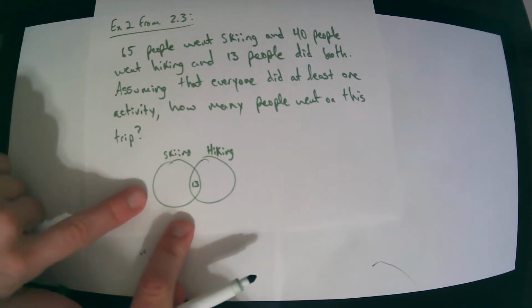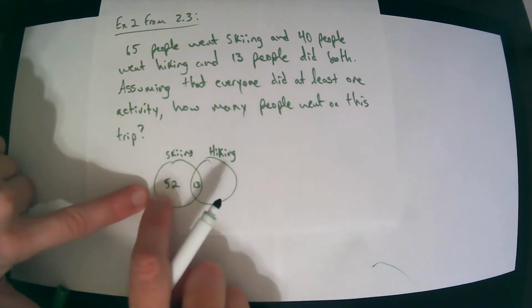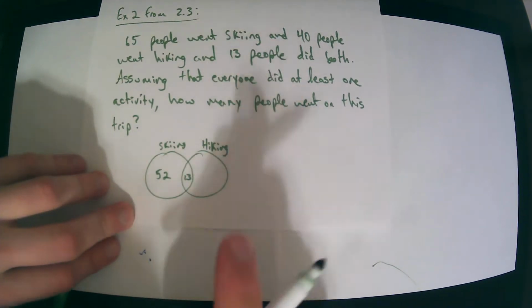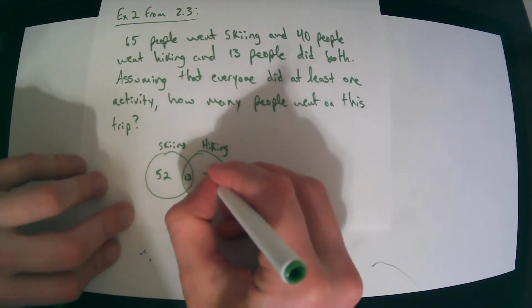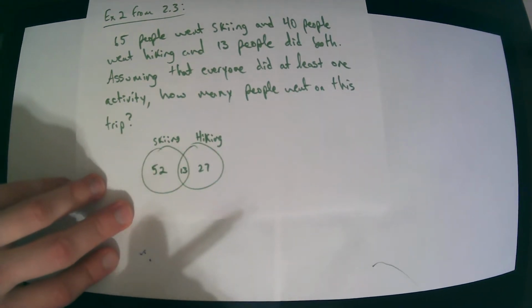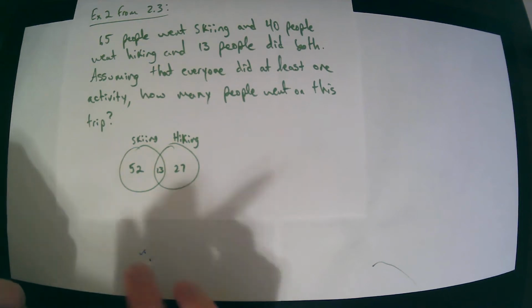And then of course over here we know that this is 52 then, right? Because 52 plus 13 has to be 65, and whereas 40 over here, so this must be 27 people strictly went hiking. So this is straight from example 2 from section 2.3.